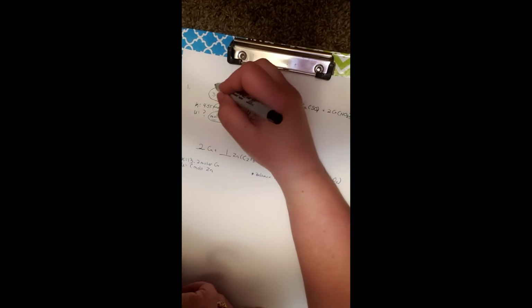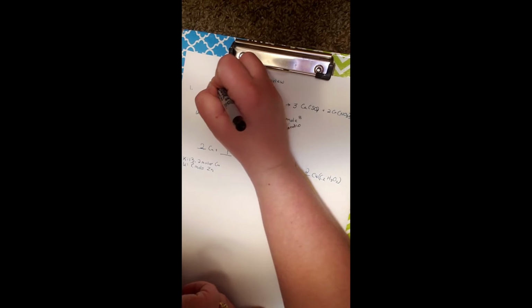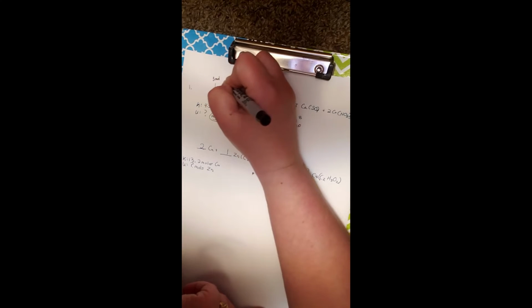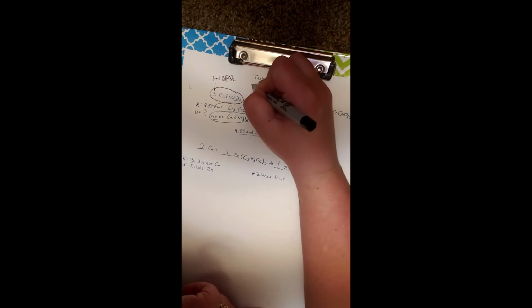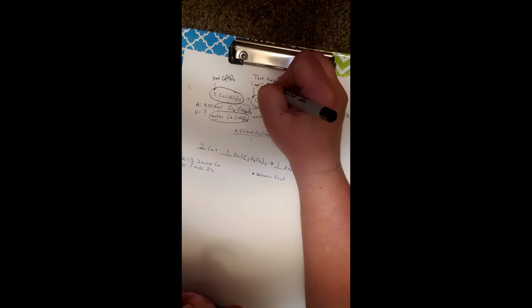Note that as I circle these 2 things, the numbers in front, called the coefficients, oops, there's none there, are circled as well. That's because this is essentially saying that there's 3 moles of calcium nitrate for every 1 mole, because there's no number, it's an implied 1, of this substance, chromium sulfate.